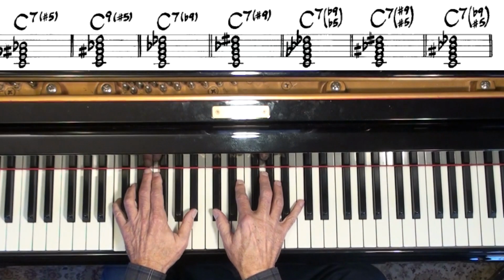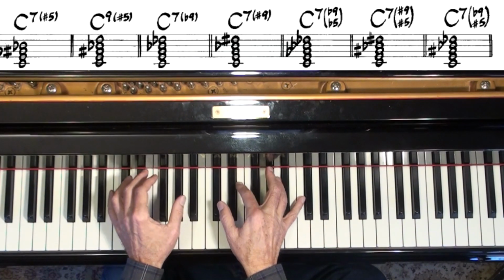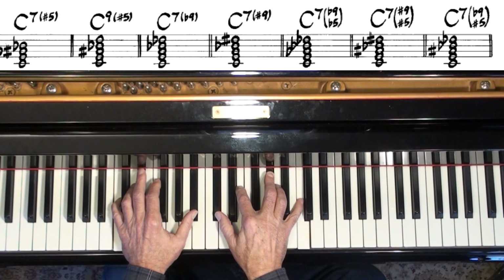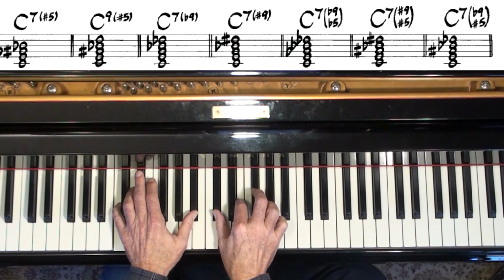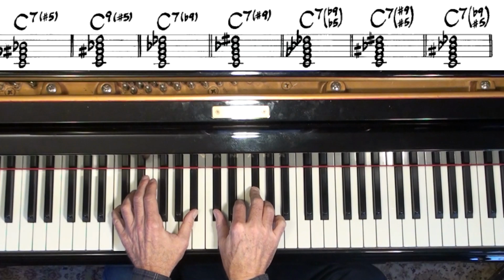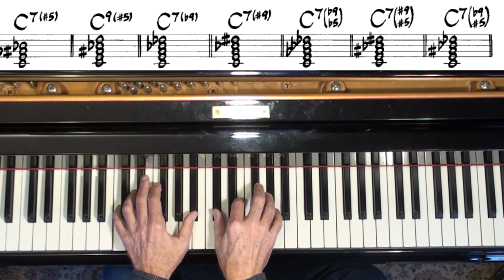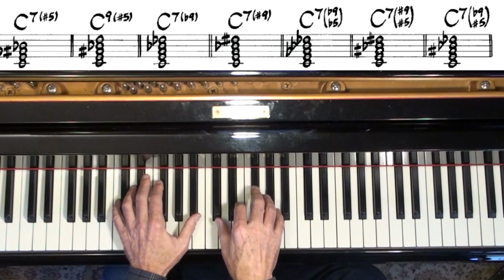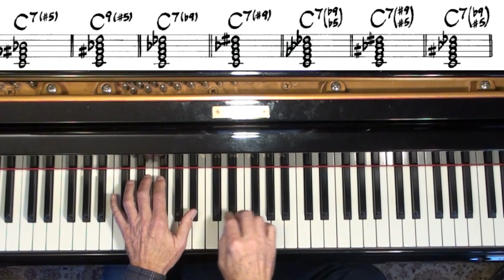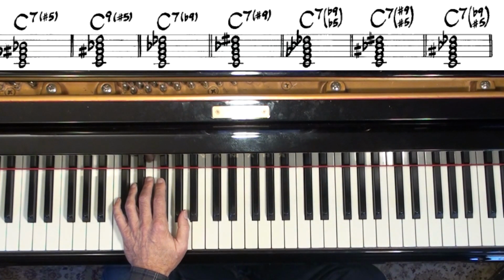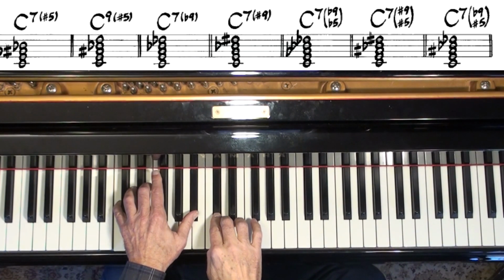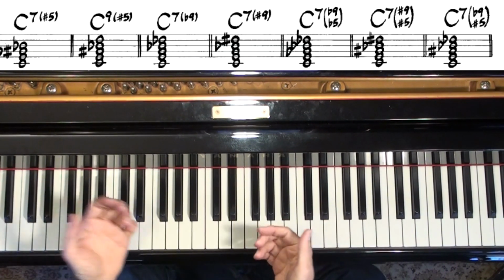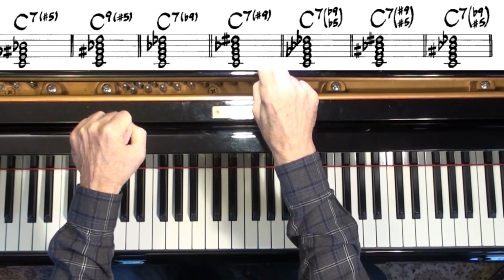Now if you put a flat 13 in there, then you just have an altered chord, and you could write C7 altered or C plus 7 or any of those other ones. But C7 flat 9, you can add a lot to that chord. You can add a sharp 11, the flat 13, the regular 13. You can't add a regular 9. That would be a no-no, unless that's the sound you want. Hey, I'm sure Jacob Collier has done it.